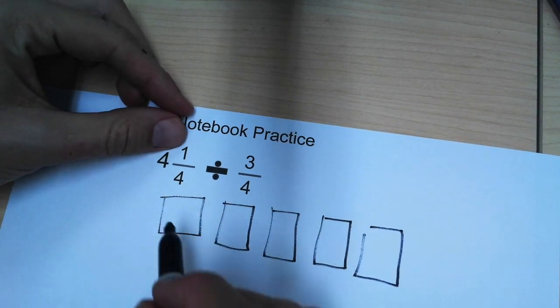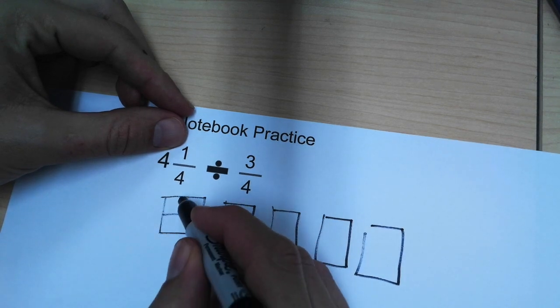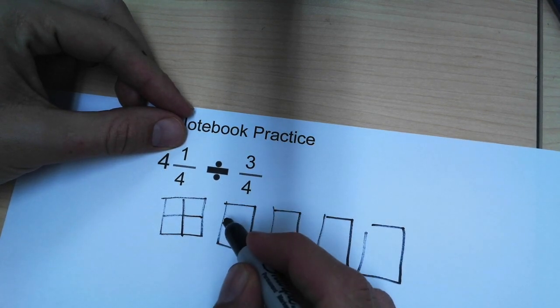Now, since we're in the fourths, we're going to cut this into fours.